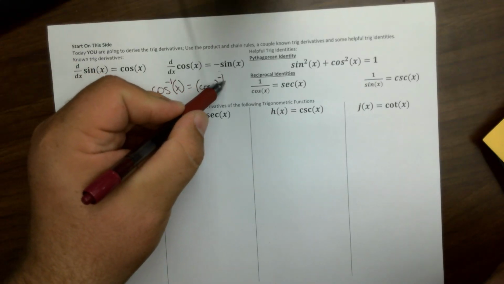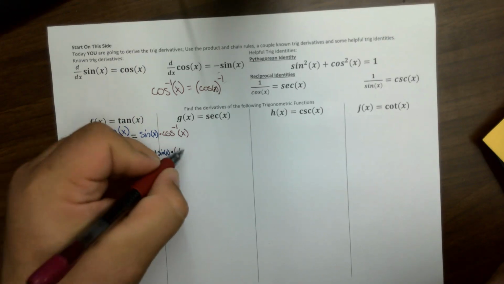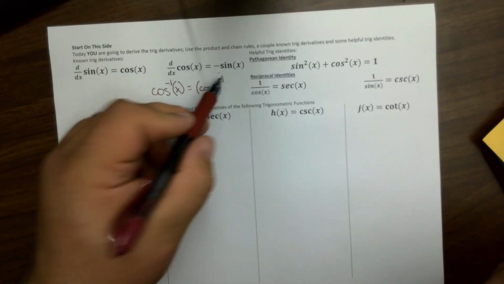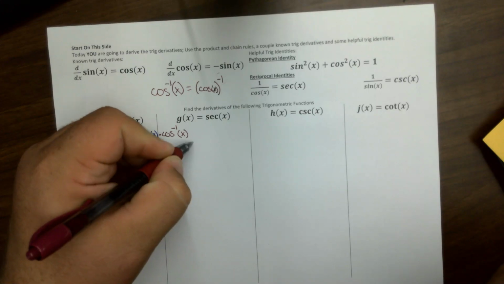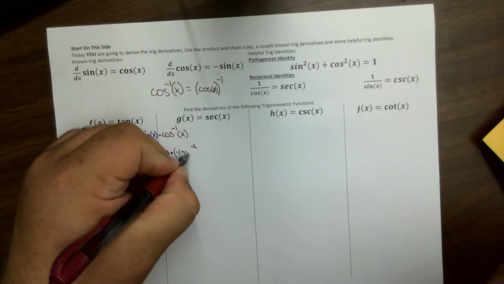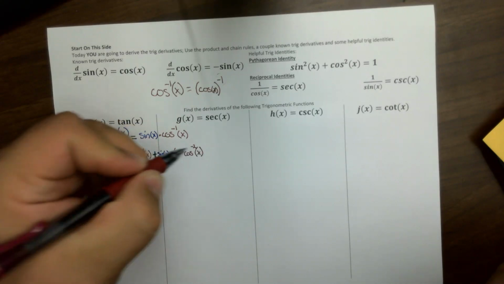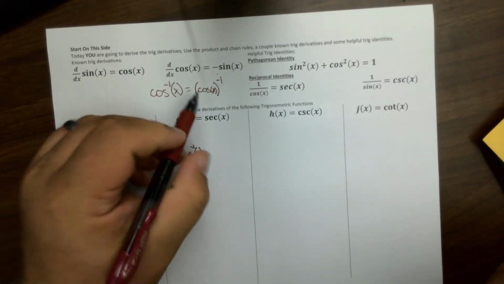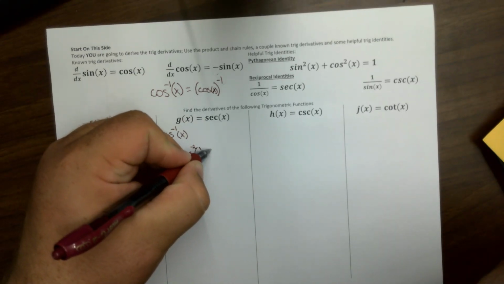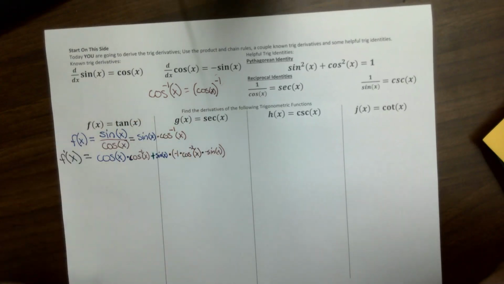Derivative of the outside, that's going to be -1 times, and I know that it's going to be raised to the -2nd now, so cosine raised to the -2nd, times the derivative of cosine, which is negative sine. Okay.